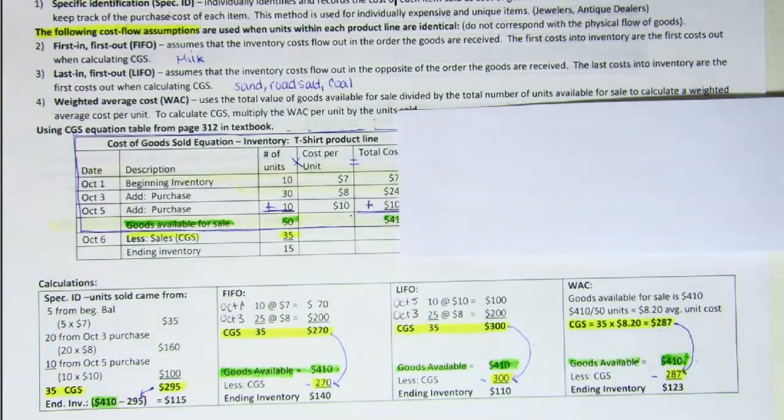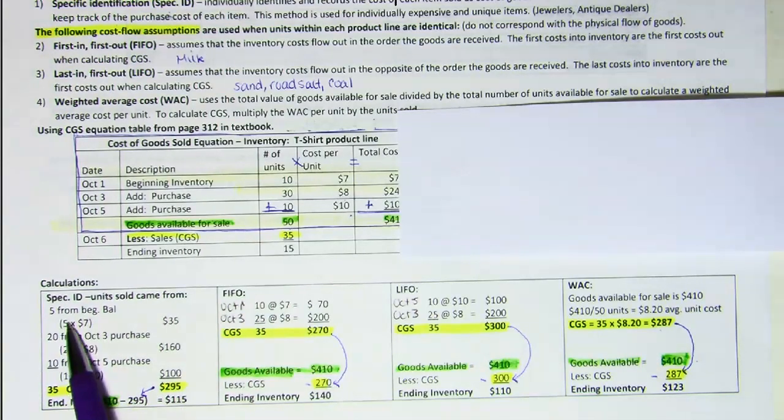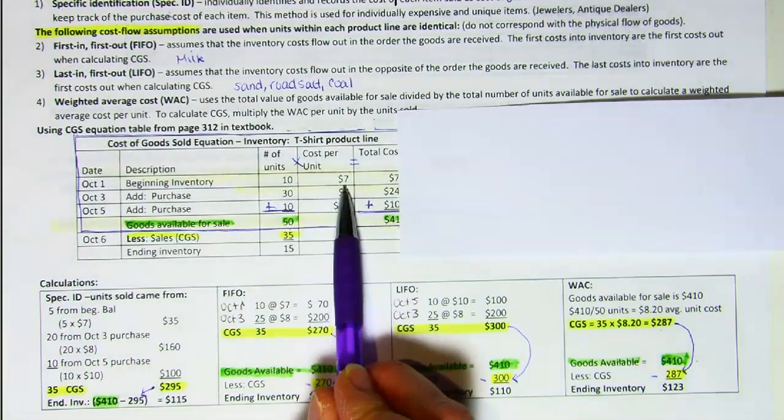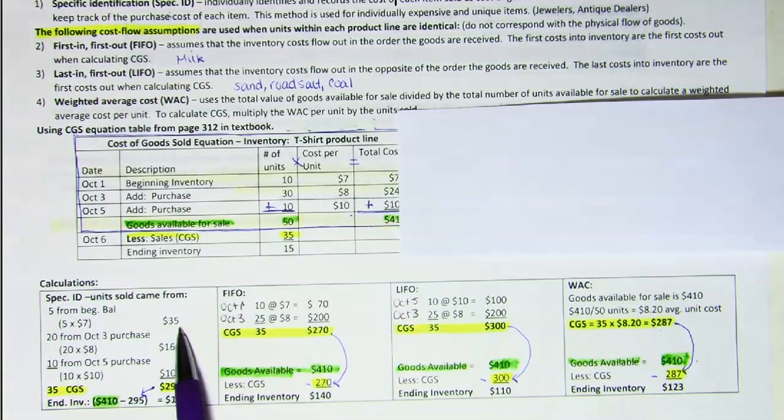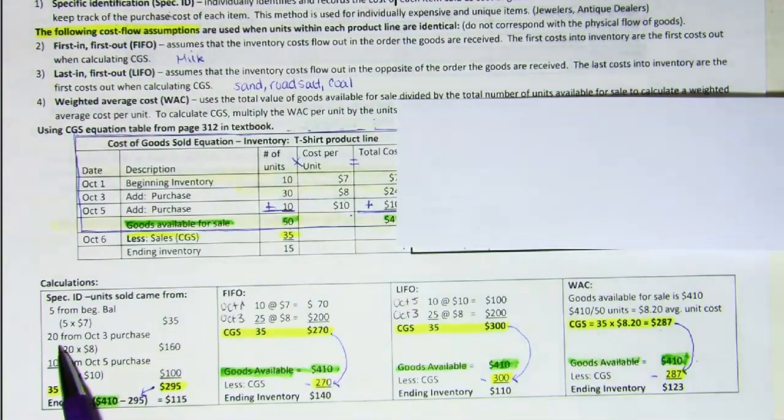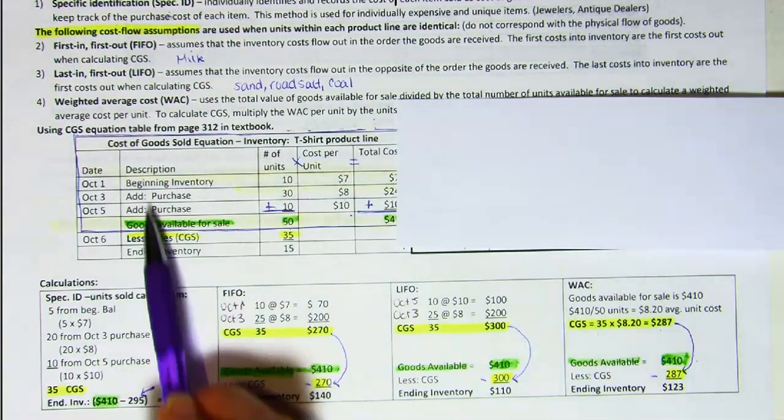So first, let's use the specific identification method. Let's say that we know exactly what we sold. We sold 5 units from the beginning inventory. Well, we paid 7 for those, so we multiply that out, and this journal entry would be made for 35. Then we sold 20 units from the October 3rd purchase.